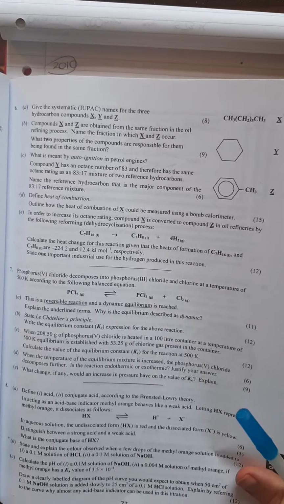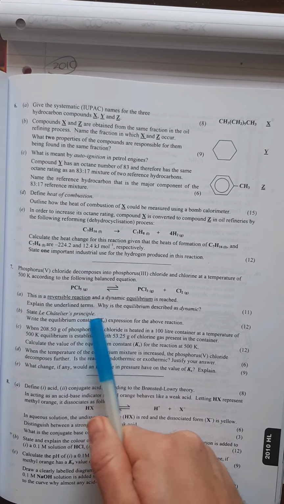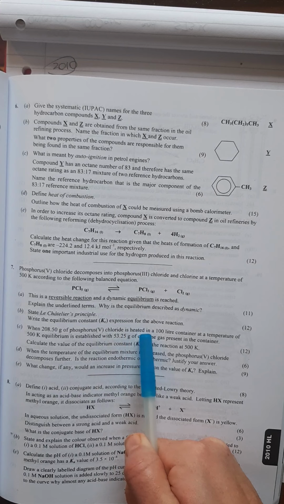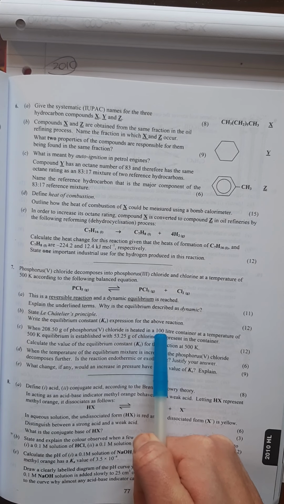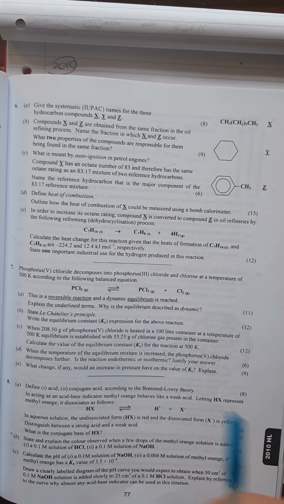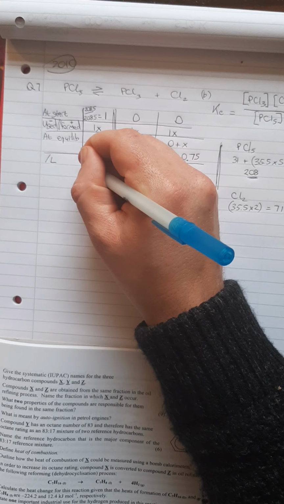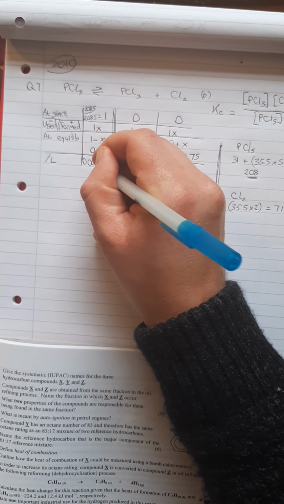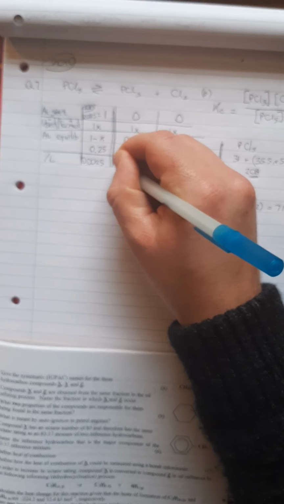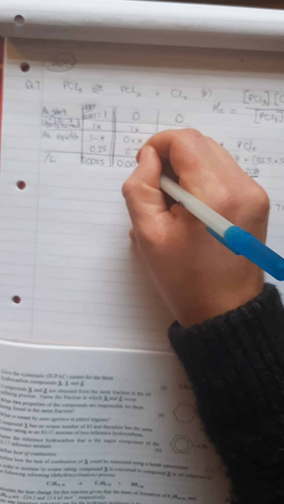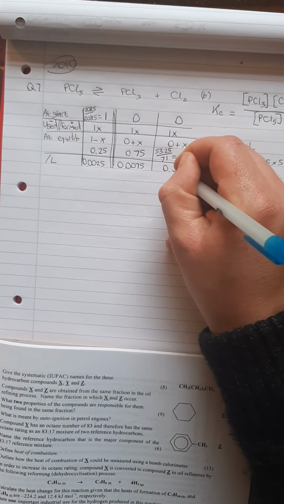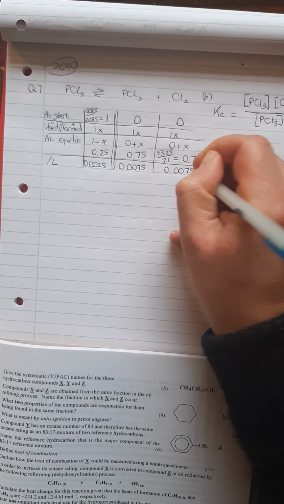So the next thing that we're going to have to do is establish the value per litre, because this is in a 100 litre vessel. So we're going to have to divide each of these 3 values by 100. So we'll get 0.0025. We got 0.0075, 0.0075 there as well.